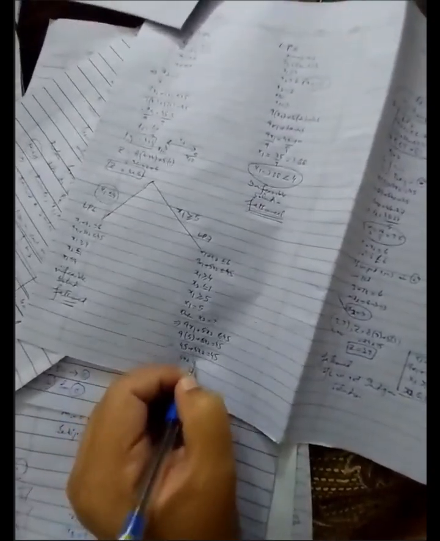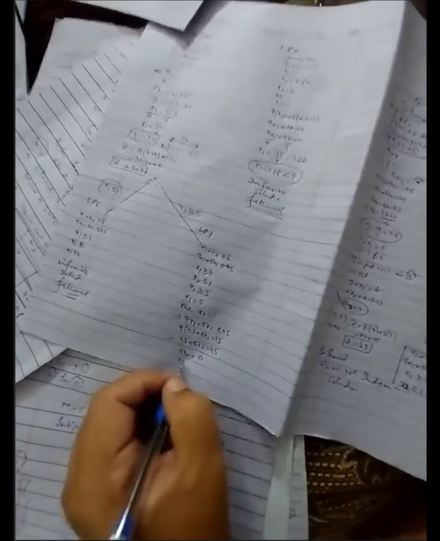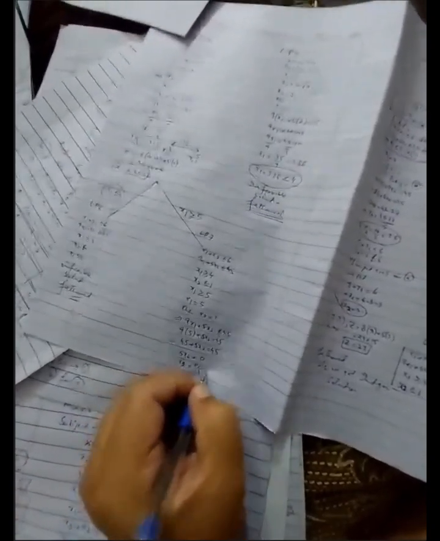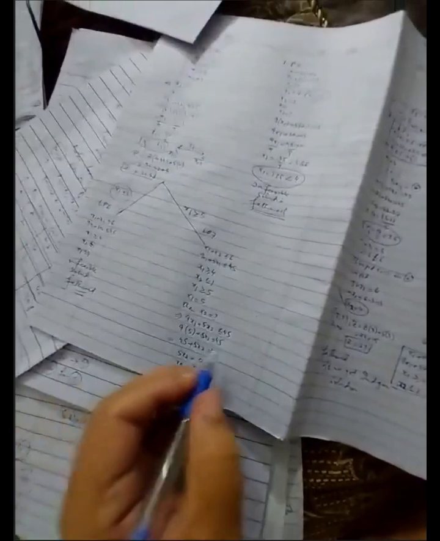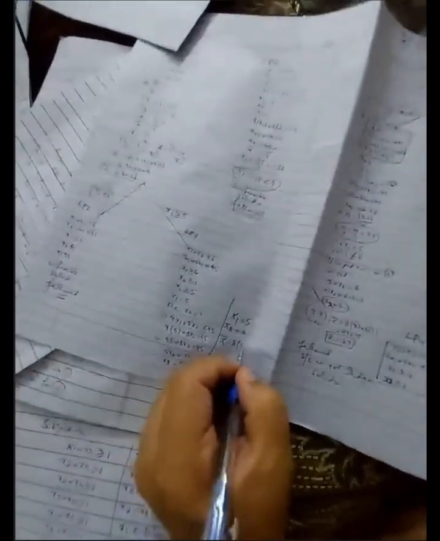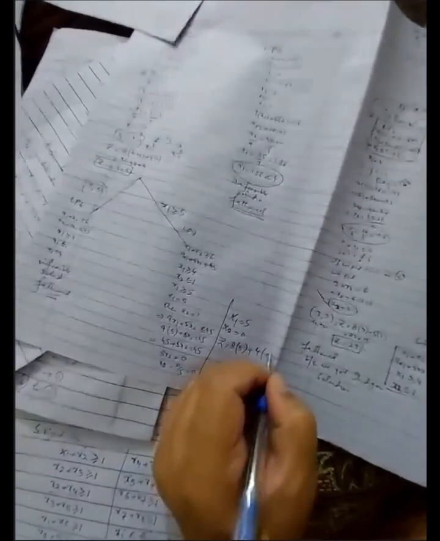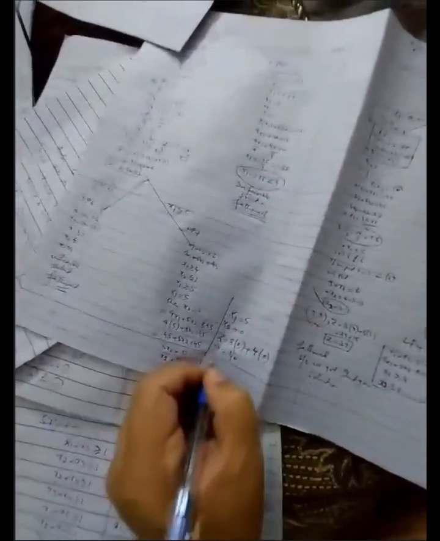So 5x2 is equal to 45 minus 45, which is 0. So x2 is equal to 0 divided by 5, which is 0. So here x1 is equal to 5 and x2 is equal to 0. The z value is equal to 8 into 5 plus 5 into 0. It will give us z is equal to 40. You understand this point?